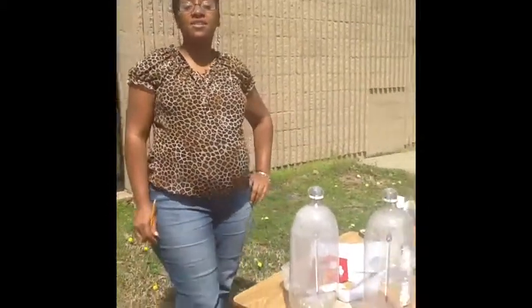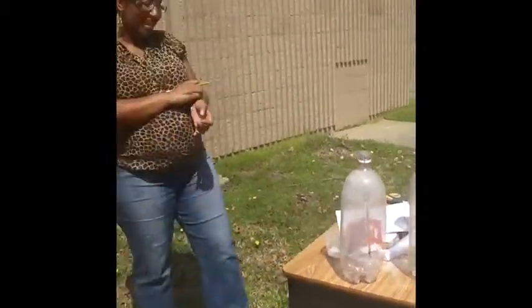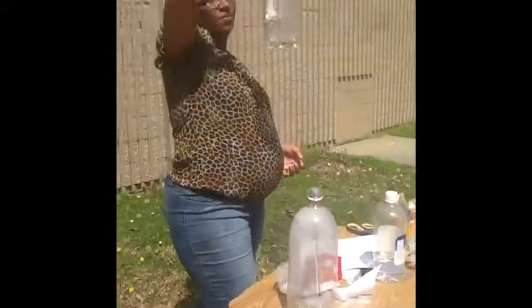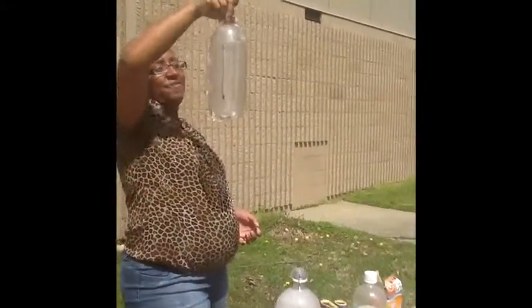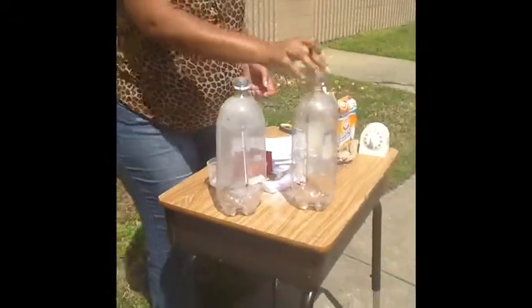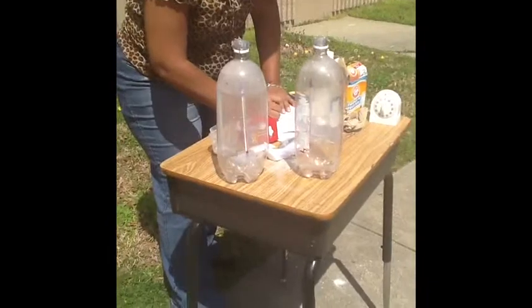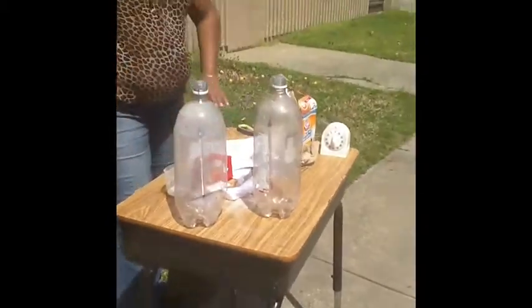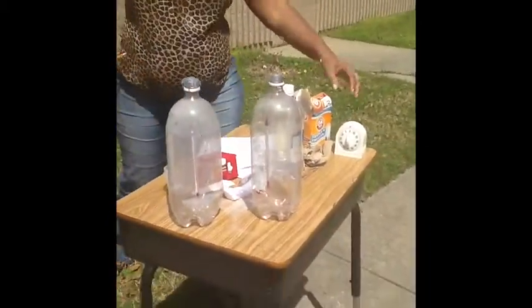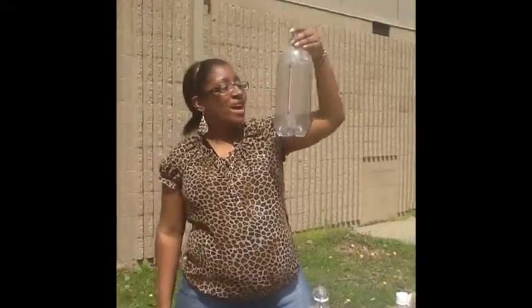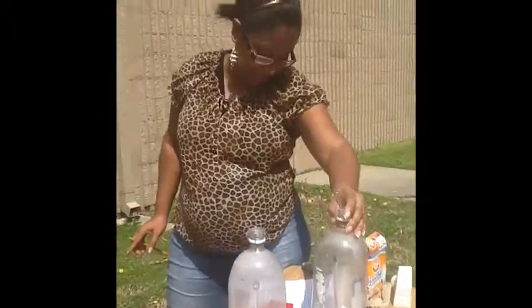I'm going to allow the sunlight to get it a little bit more. It's going to be an additional 85 degrees. Okay. 85 degrees here. We're going to do one more time, okay? We are at 87 degrees.